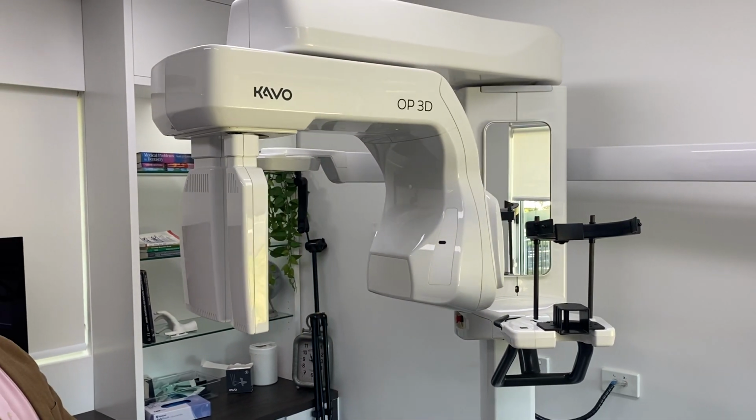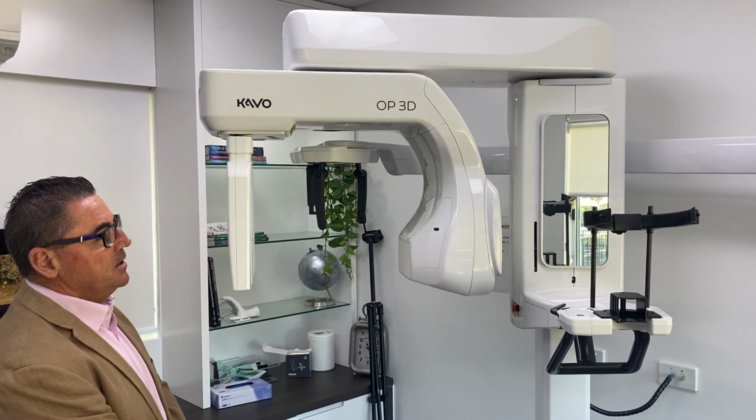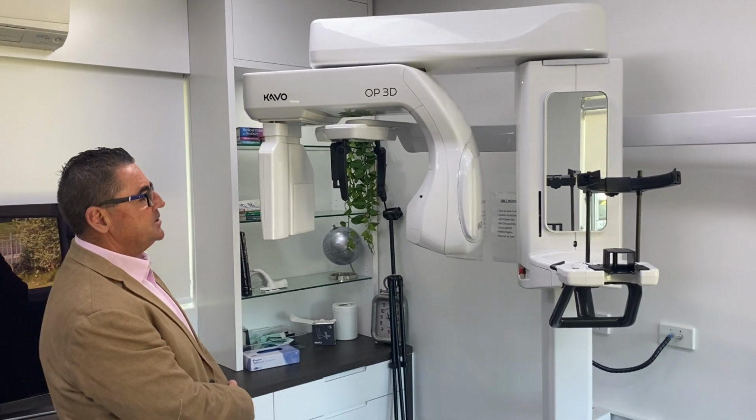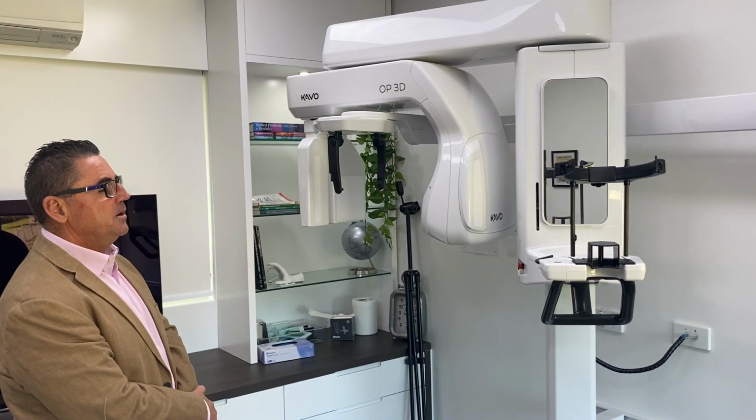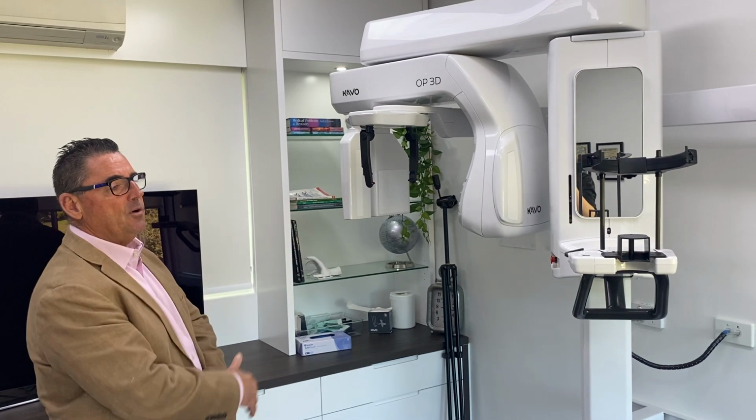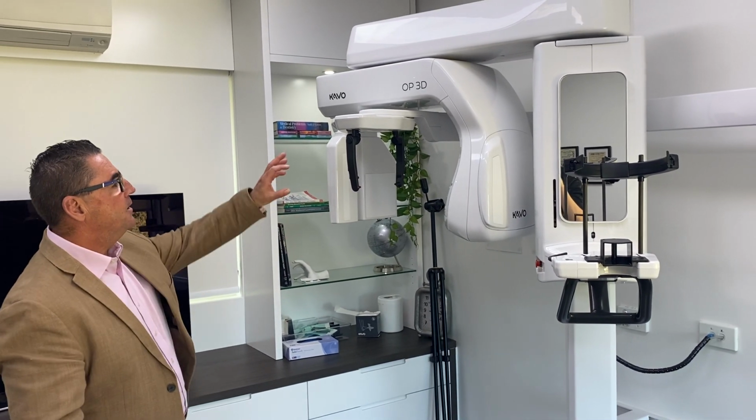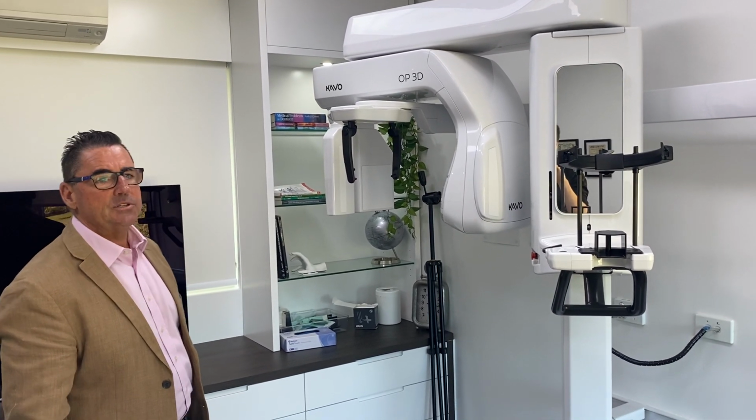At the same height we've taken an OPG, so it's really good for those practices that are doing a lot of ortho. You don't need to adjust the height, so whatever height you take the OPG at, that will be the height the lateral ceph is taken at.